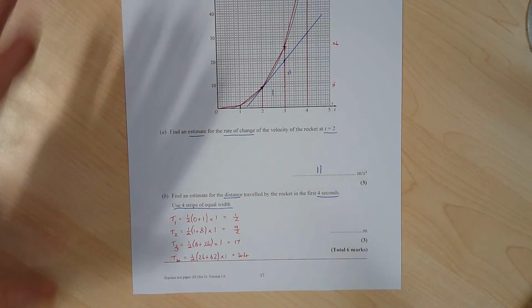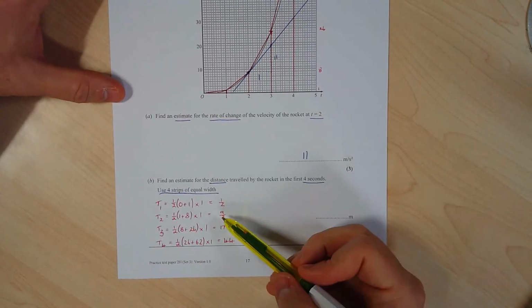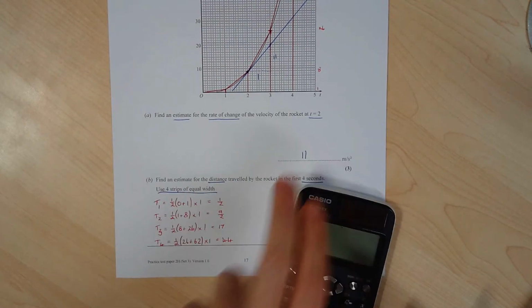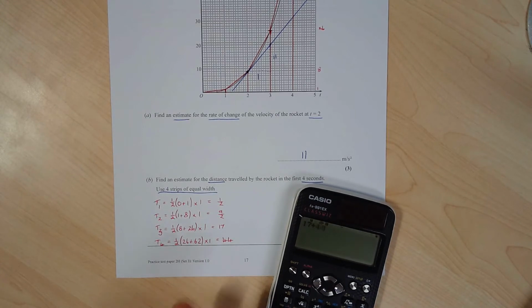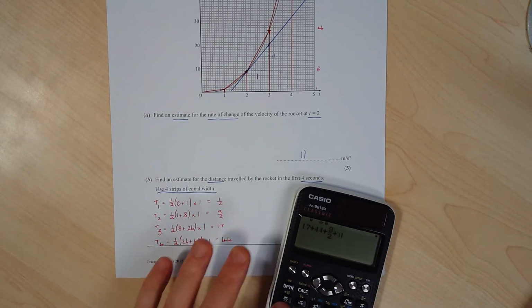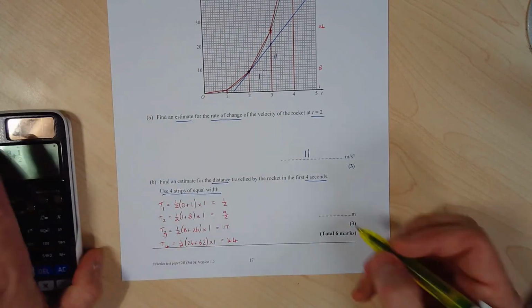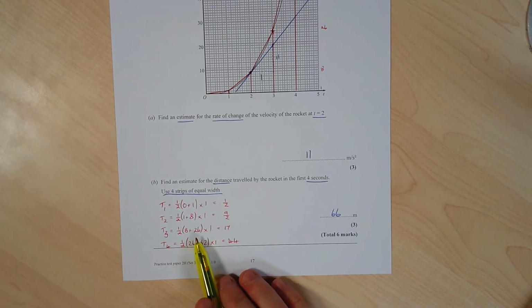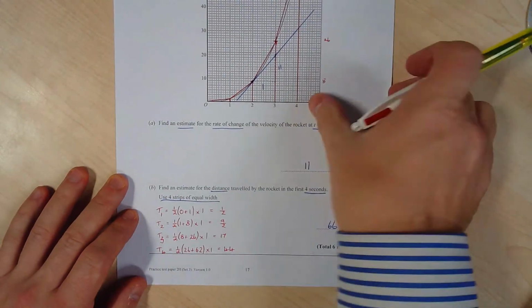so if we add all those together, I can type it into my calculator. So 66 meters. So they're just working out the area of a trapezium. That's question 19.